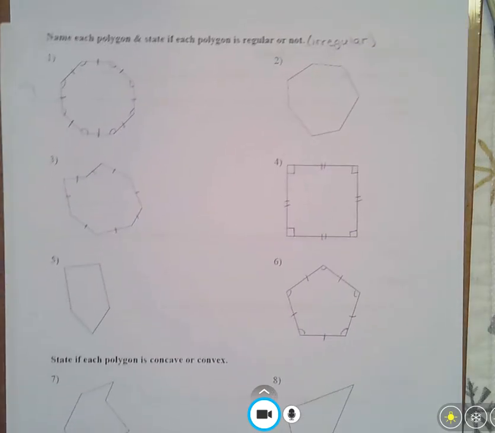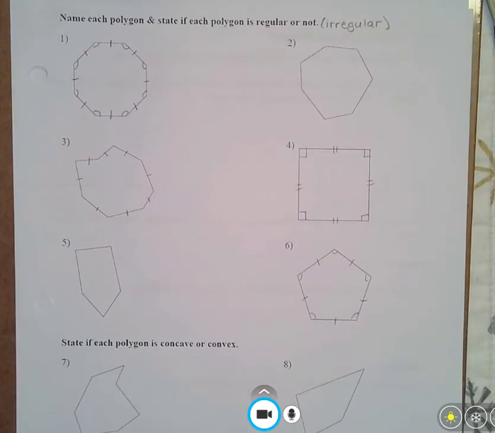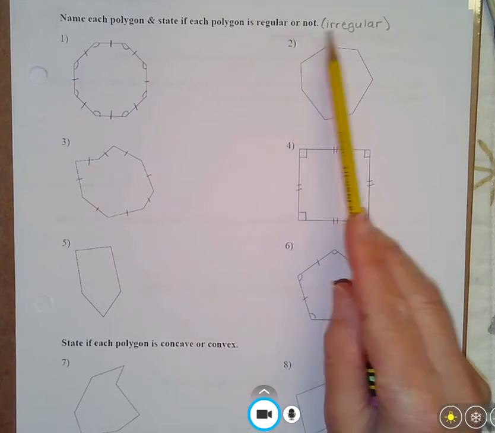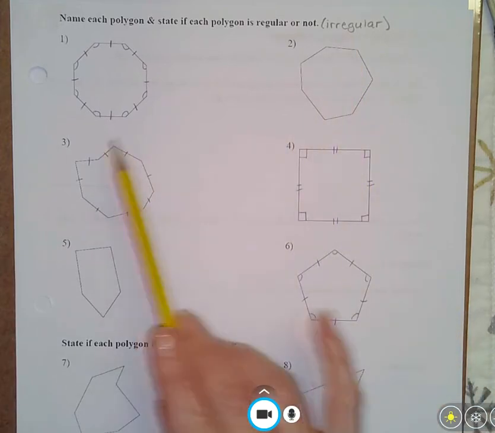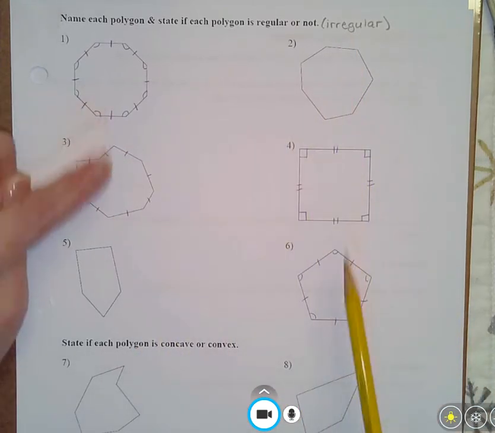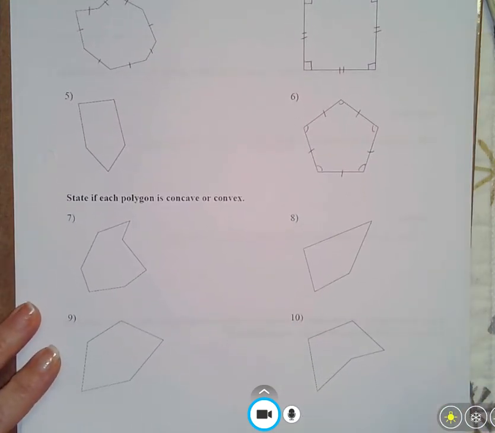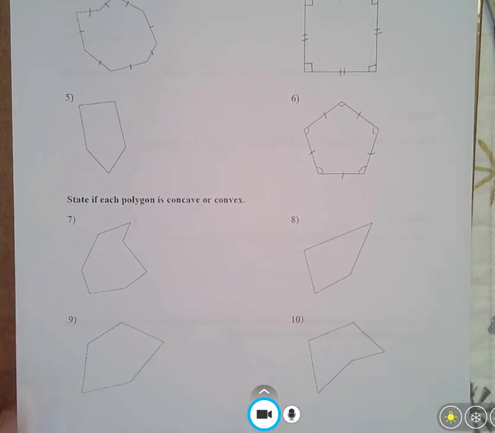Okay, here's your last page. Your last page are examples. The top 6, you're just going to state whether the polygon is regular or not. And of course, if it's not, we said that means it's irregular. So you're going to look at the pictures, look at the markings on the pictures, and then the bottom 4, you're going to say whether it's concave or convex. Because remember, polygons are either regular or not regular, and concave or convex. So that's it. We're going to kind of use those words.